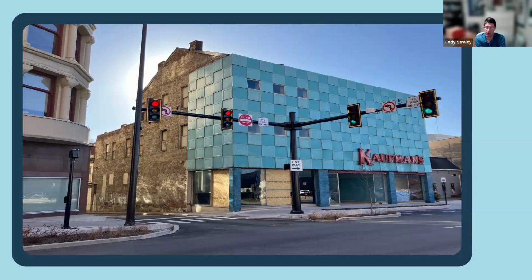When the nomination was updated in 2023, this metal facade on the building had been in place since the 1950s, so almost 70 years. And it had been there for so long that it became historic in its own right. So this building was redesignated as a historic property or a contributing resource to the district because of the historic change that occurred in the 1950s.